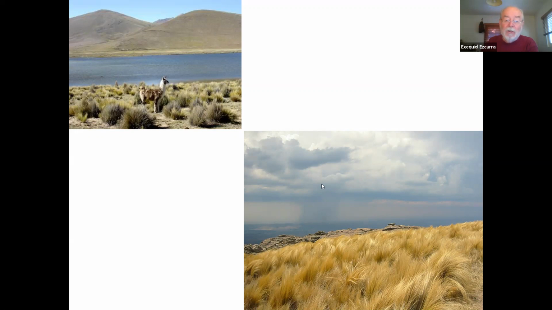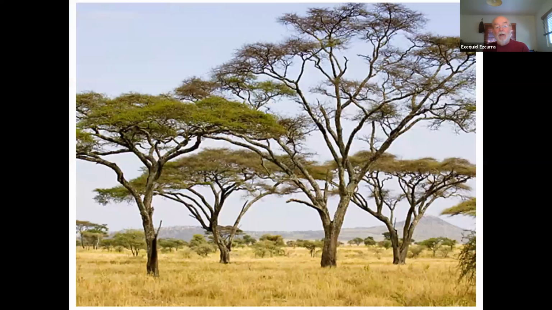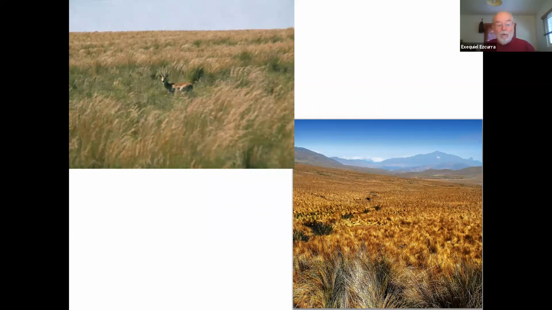You will see them in parts of Patagonia. You will see them in the high Andes here. You can see one in Peru with a llama. You will also see tussock grasses in places like the Rocky Mountains in Colorado or in Asia in the Himalayas. All these high altitude ecosystems are populated by bunch grasses, by tussock forming grasses.